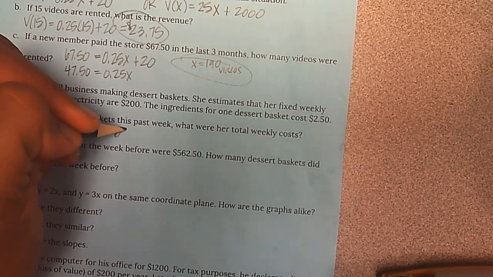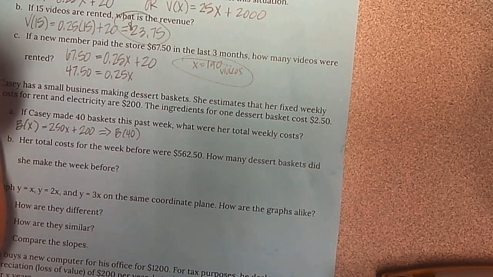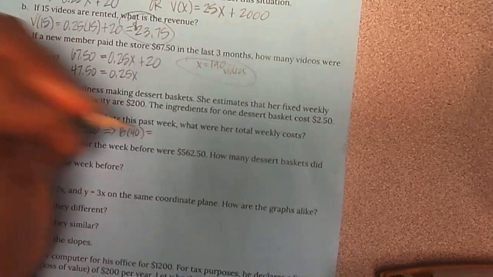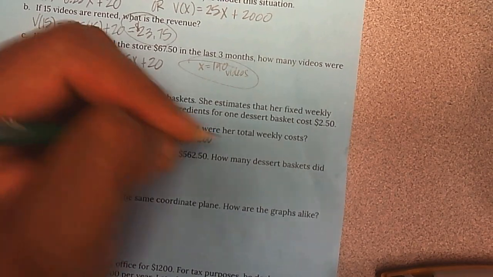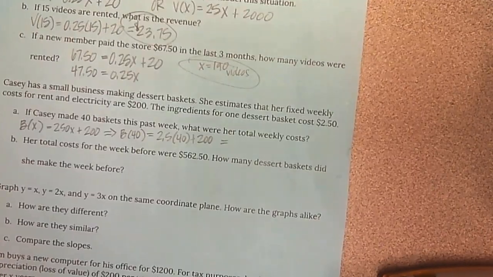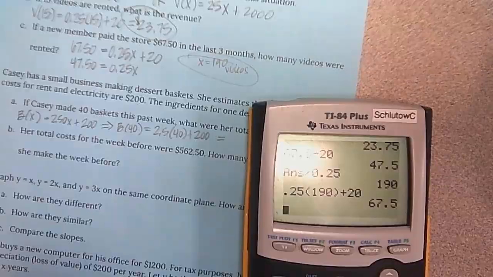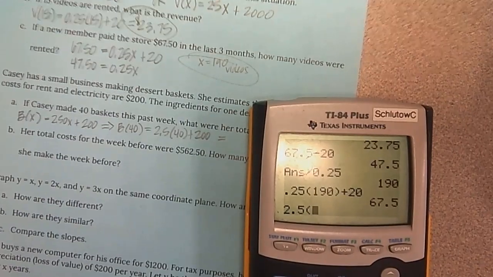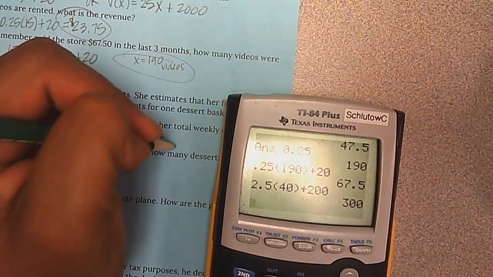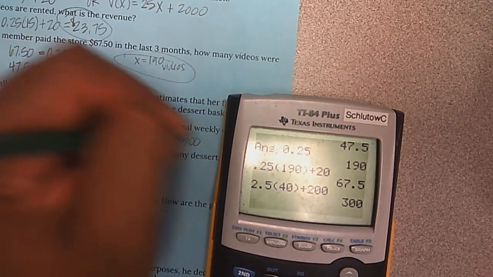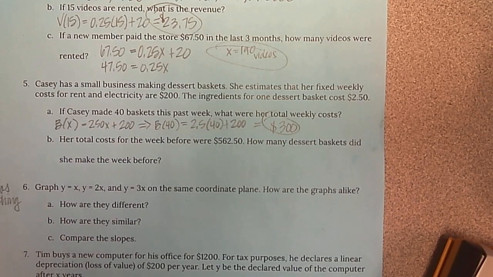Okay, so B of 40 equals $2.50 times the 40 plus the 200 to keep the lights on. Always use parentheses, type it in the way you do it. So $2.50 times the 40 plus the lights. So it cost her $300. Her total cost for the week before were, how many desserts did she make?